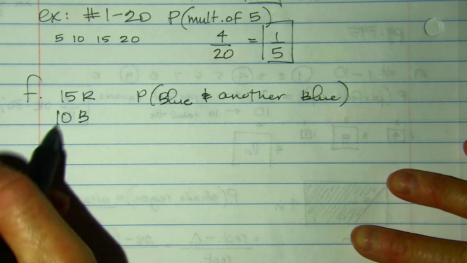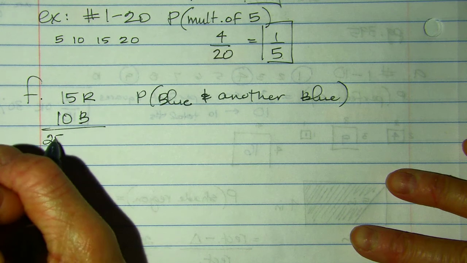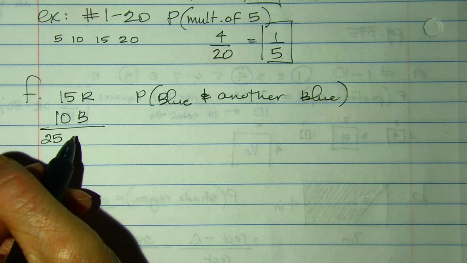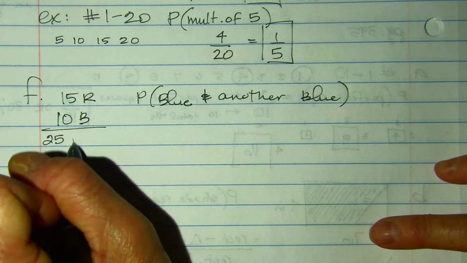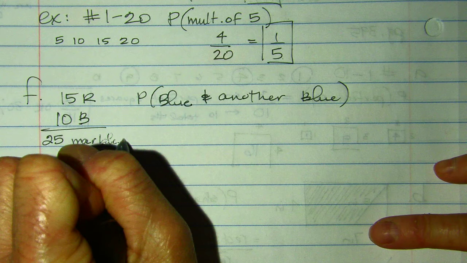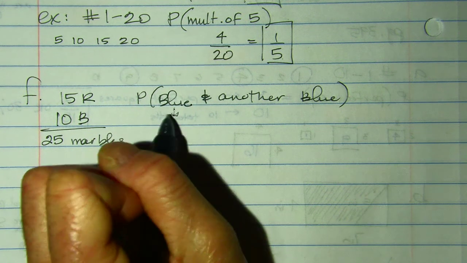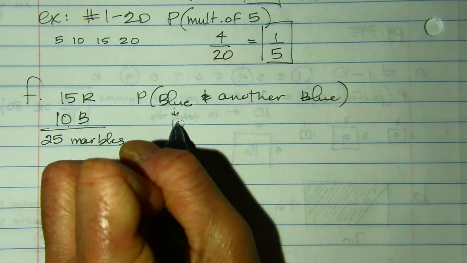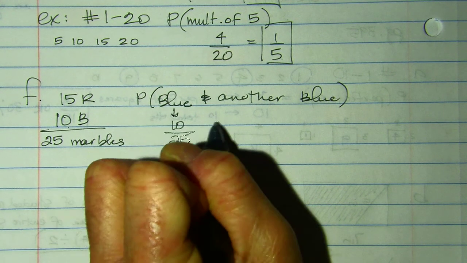Okay, so let's first talk about total marbles, right? I have a total of 25. Yes, these are 25 total marbles. So the probability of the first one is blue, is there are 10 out of 25.